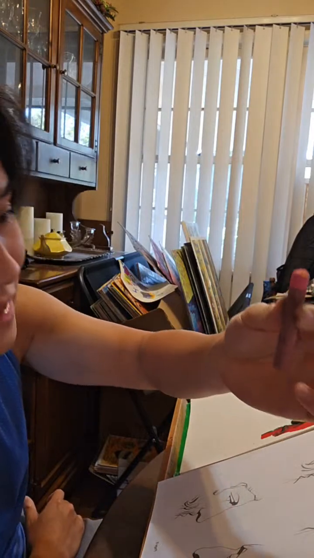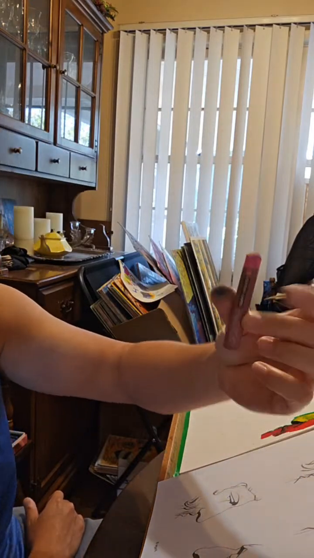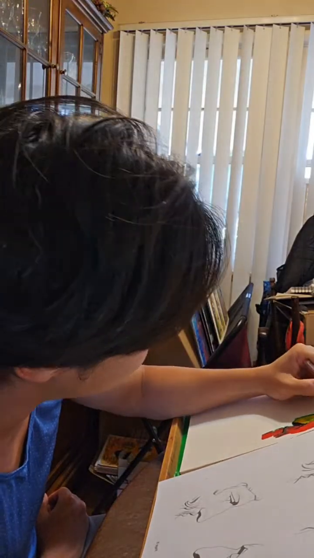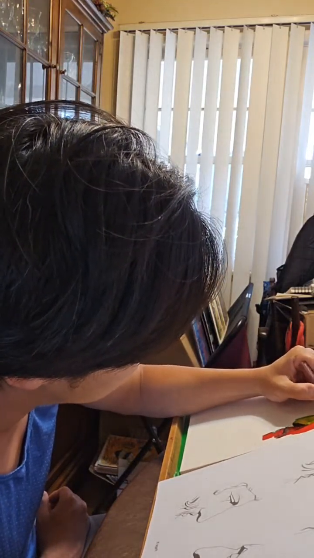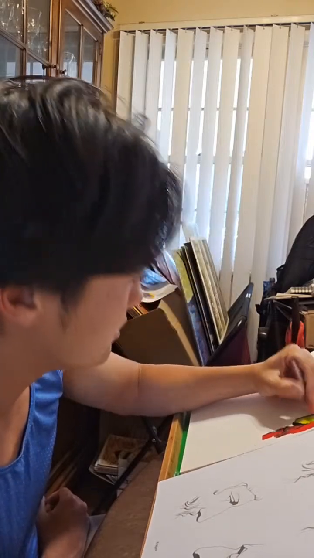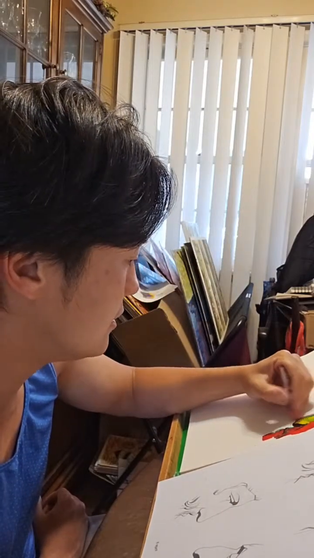Alright, so working with these oil pastels, we're using right now the Expressionist brand by Craypas. And gonna color in on this forehead, give it some shape, soften some of these angles here, tighten up some of the nose.